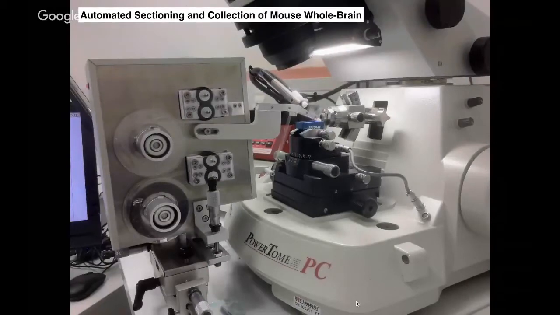So this Atumtome, it's this box on the left-hand side. This was based on a design that Ken Hayworth developed some years back in Jeff Lichtman's group at Harvard. And they've been developing this technique extensively. What it is basically is a conveyor belt for picking up sections that are produced automatically from a commercial ultramicrotome, which is shown on the right-hand side.